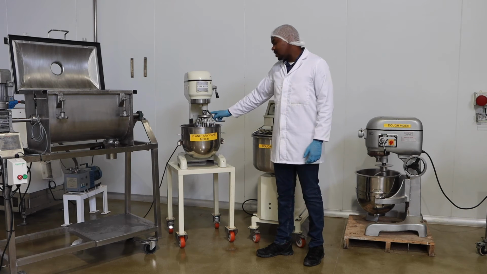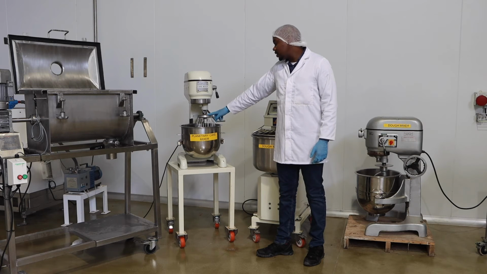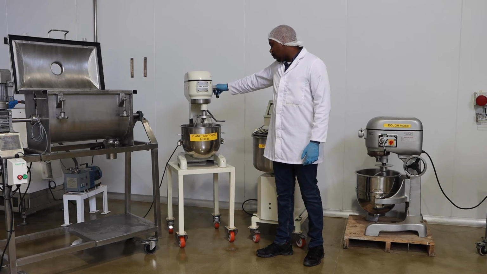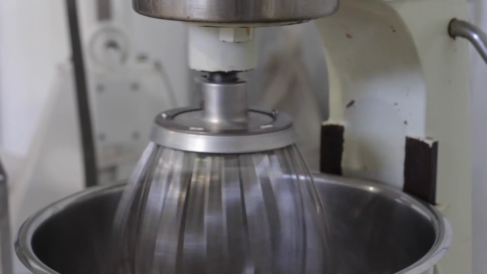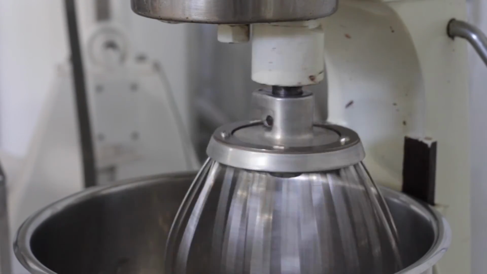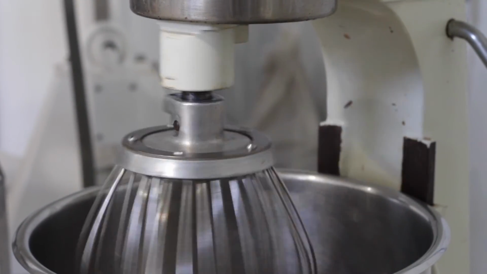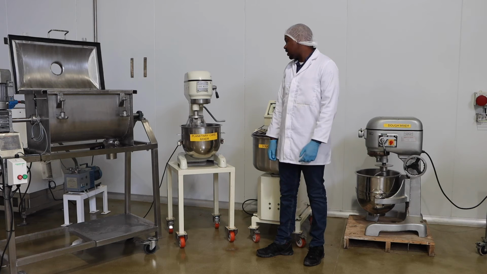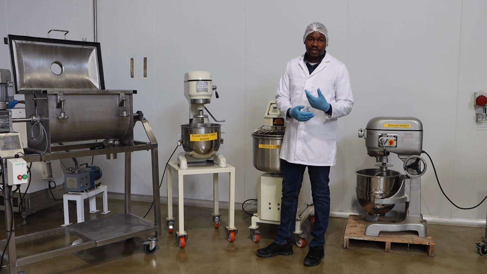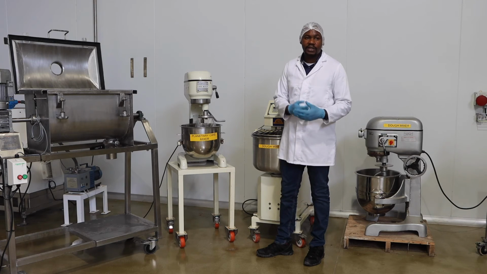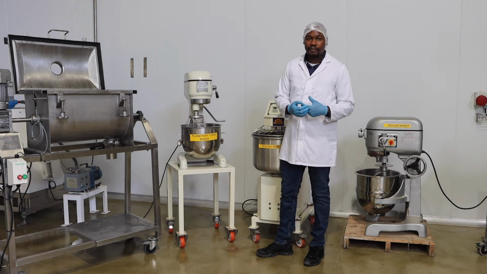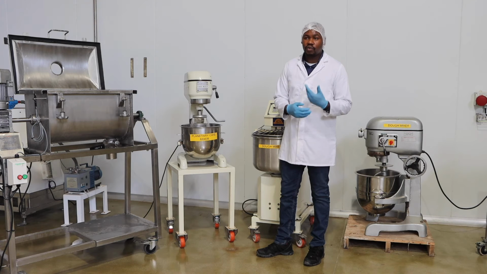And here, as you can see, the whisk is different. So the whisk is inserted here. So this is how it operates. The whisks rotate. As it continues to rotate, this bowl is stationary, and then you can also increase the speed. You can use various speeds depending on the type of product that you are trying to mix.